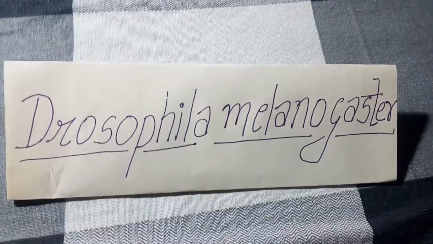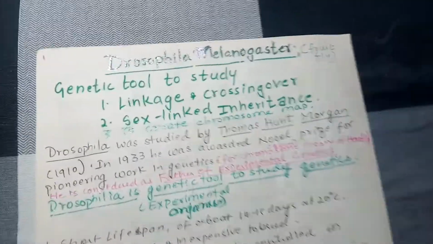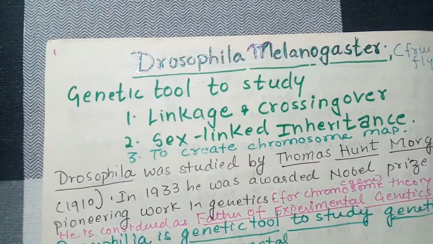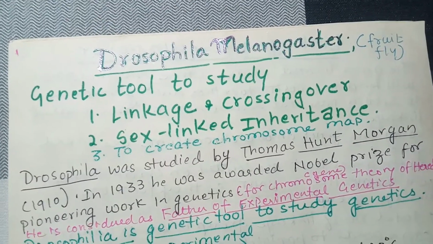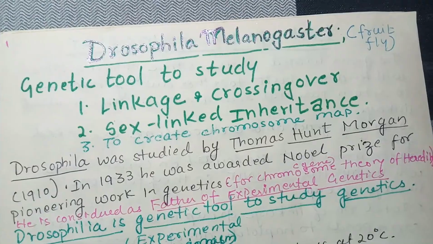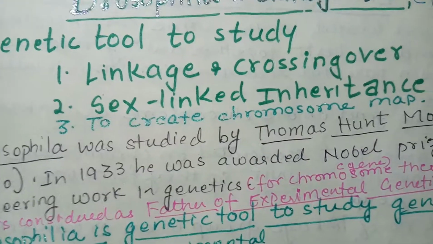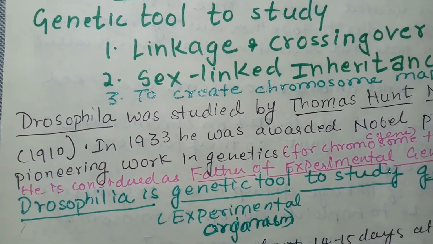Dear student, today we will study Drosophila melanogaster. Drosophila melanogaster is also known as fruit fly. This is used as a genetic tool to study linkage and crossing over, sex-linked inheritance, and also used to create chromosome map. Drosophila was first studied by Thomas Hunt Morgan in 1910.